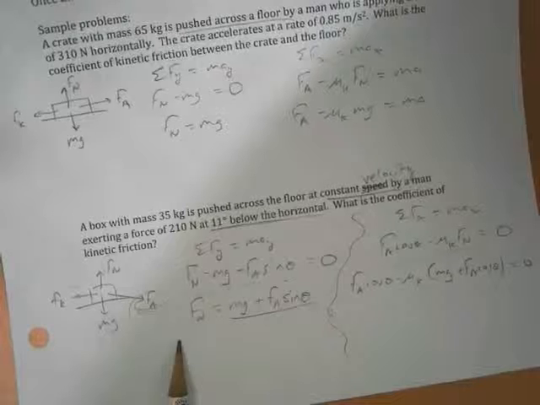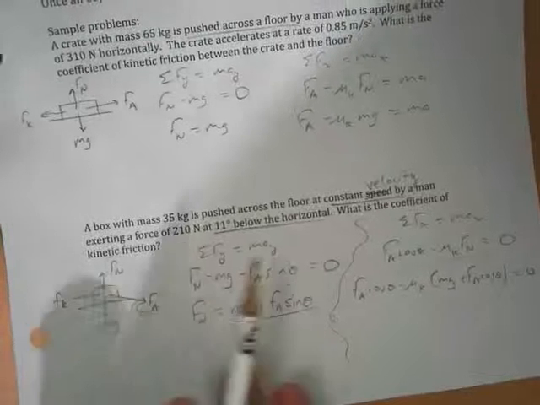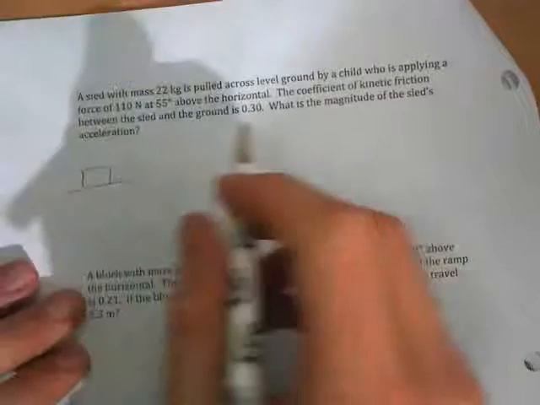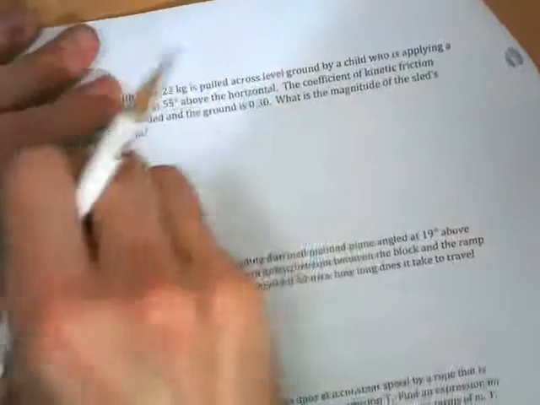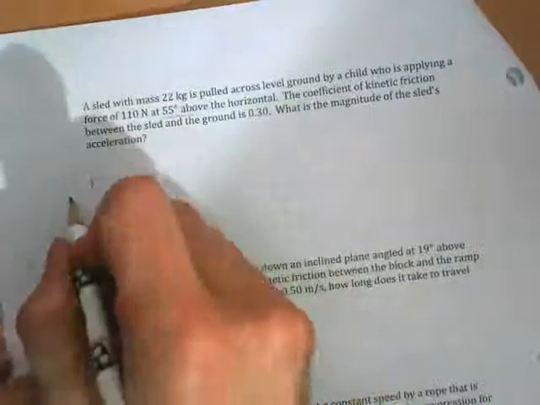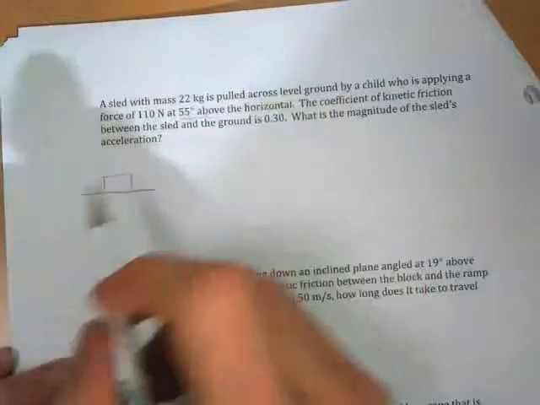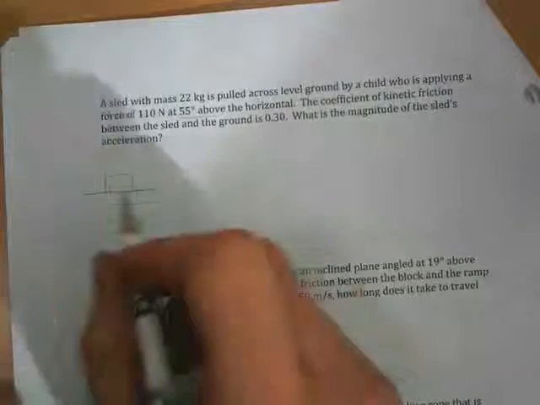Now, this is pretty similar to this problem right here, but now the force is at an angle above the horizontal, so it will be slightly different. But let's go ahead and draw our free body diagram. Note that the force is angled, the ground is not. That's something that students tend to make mistakes on. They see the 55 degrees and they immediately draw an inclined plane, but that's not always the case.